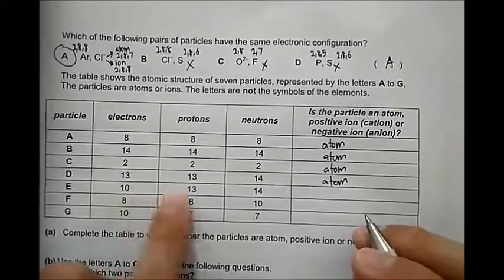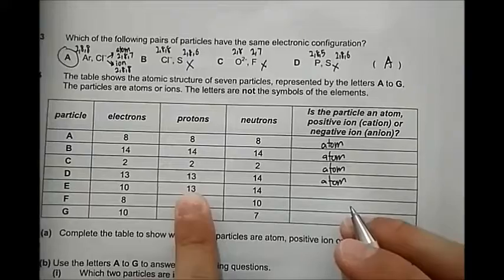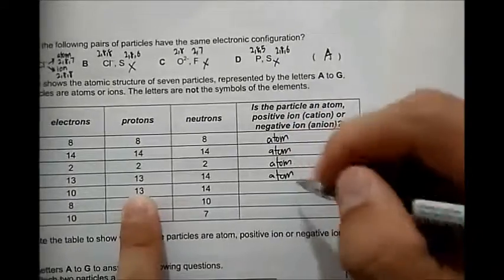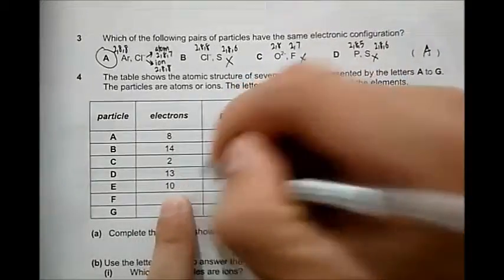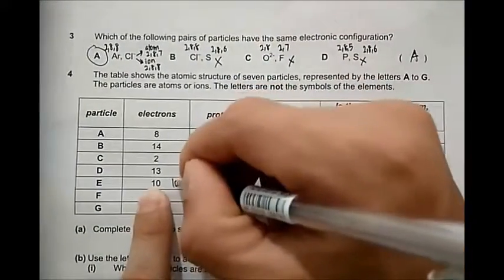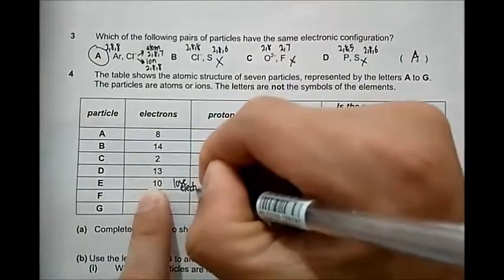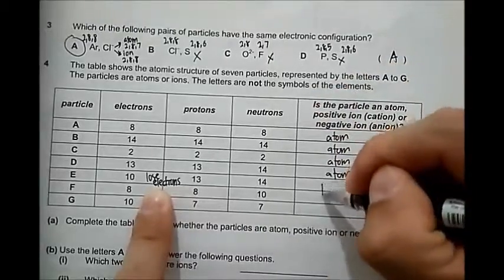Particle E, 10 electrons, 13 protons, so it's an ion. Since the number of electrons is less than the number of protons, it loses electrons. The particle that loses electrons is a positive ion.